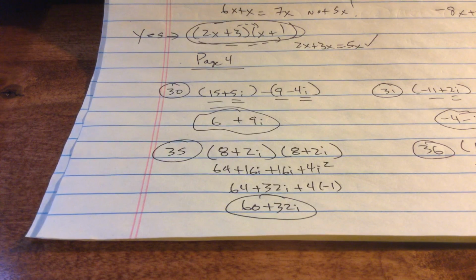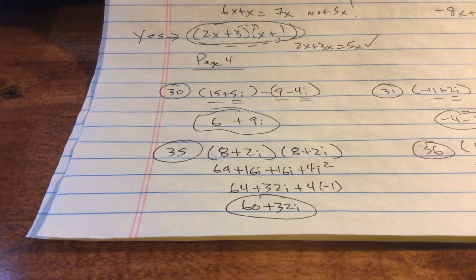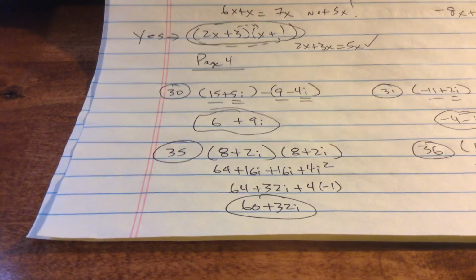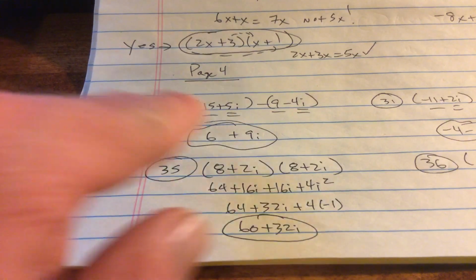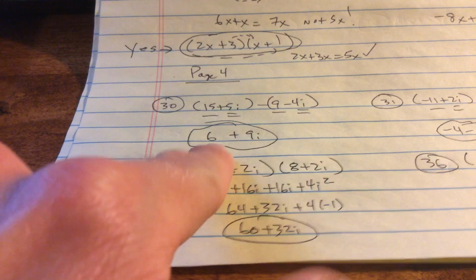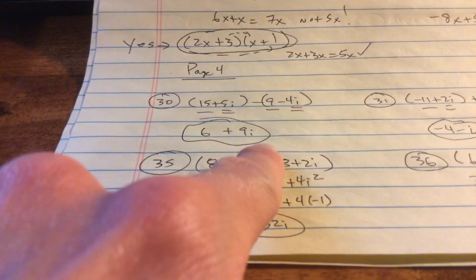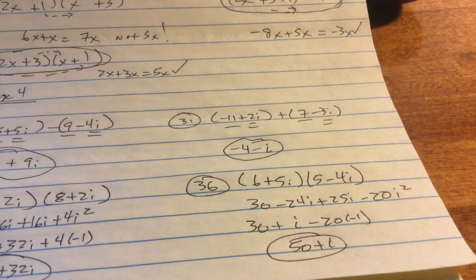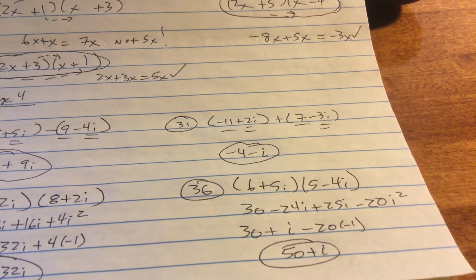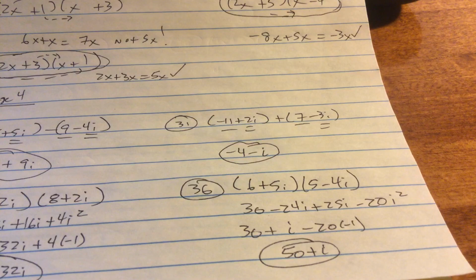Page 4 then just says, simplify and write in a plus bi form. 30, you're just subtracting. 15 minus 9 is 6. 5i minus a negative 4i is 9i. That's your answer. 31, we have addition. Negative 11 plus 7 is a negative 4. 2i plus a negative 3i is minus i.